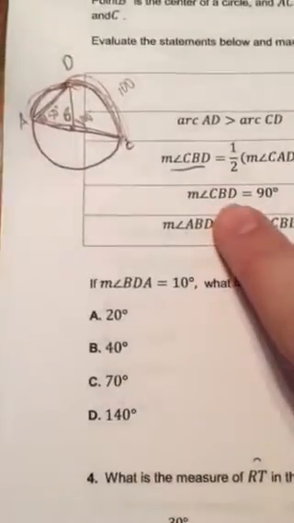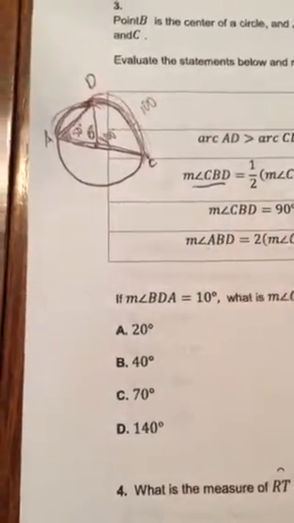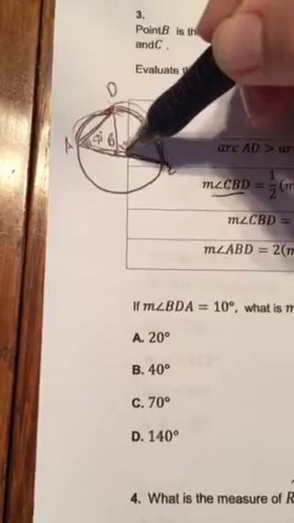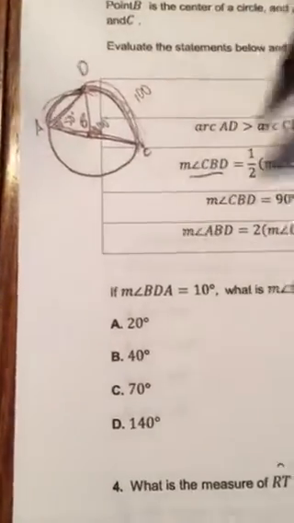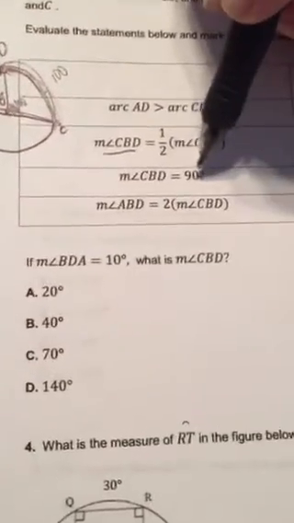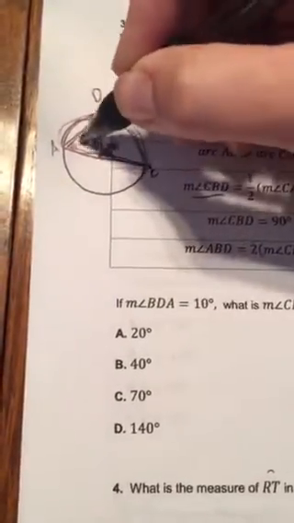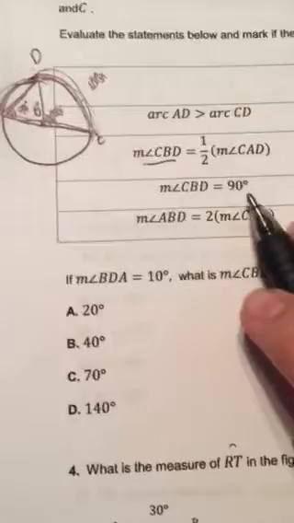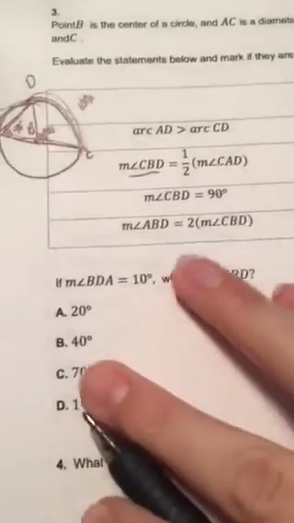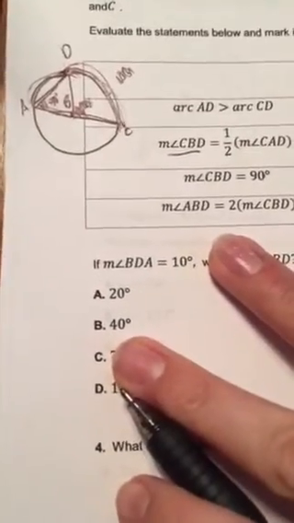Okay, next one, CBD. So CBD is right in here. They say it's equal to 90 degrees. Now I just came up with 100, right? That was just an example. It could be 90 degrees, but they don't give us any number, so that one's just going to be sometimes true. All right, and then over here, measure of ABD.